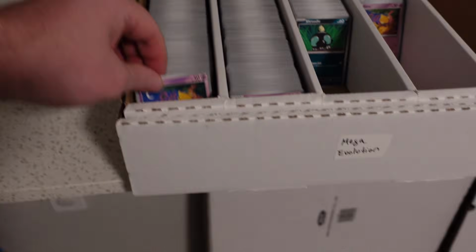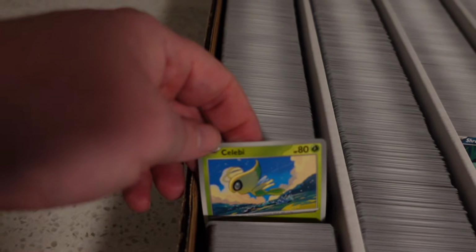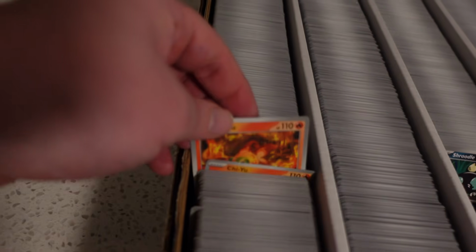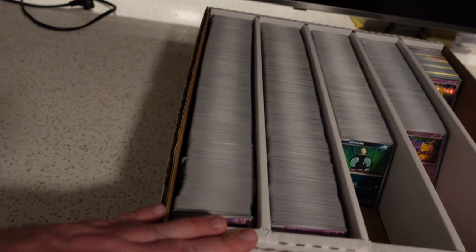This is all the regular commons and uncommons, all in alphabetical order. Abra, Boss's Orders, Celebi, boom. That's all the regular commons and uncommons.